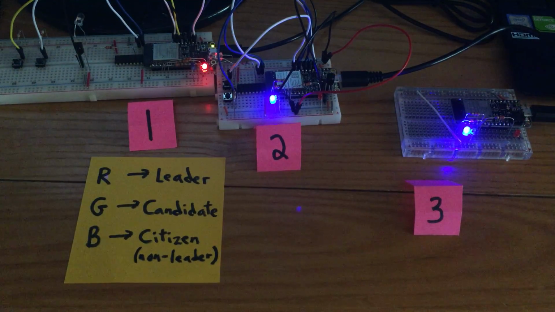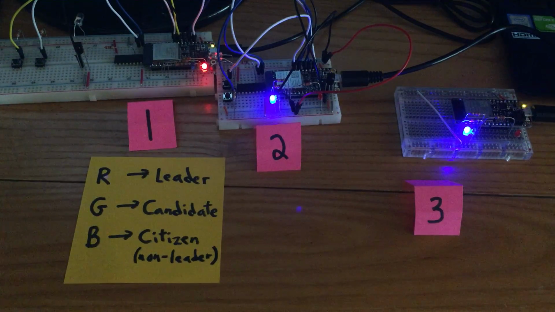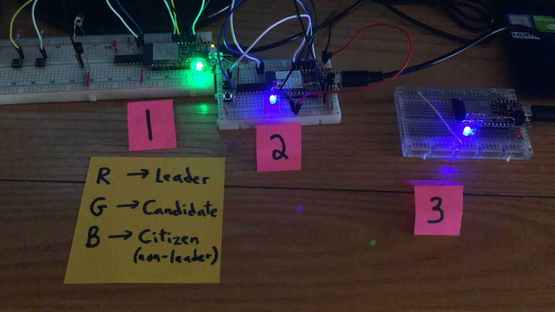heartbeat. Note that each of these timeouts is raised when the count variable for each of them meets a certain threshold. And as it currently stands, each election lasts 10 seconds, each leader term lasts 20 seconds, and each fob must receive the leader's heartbeat within 5 seconds, or else it will enter the election state.